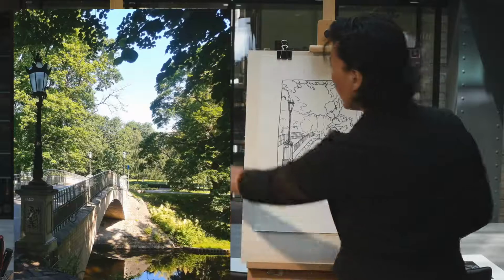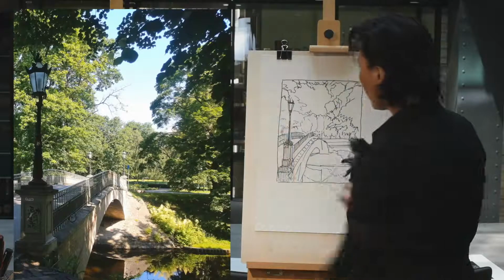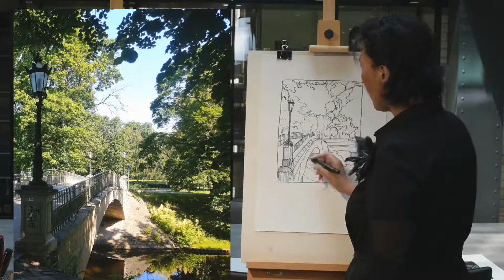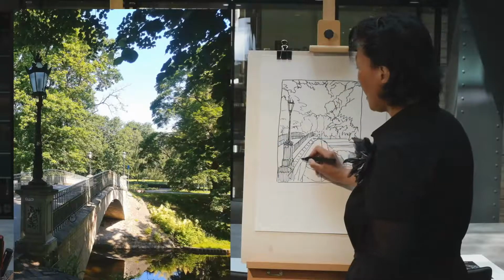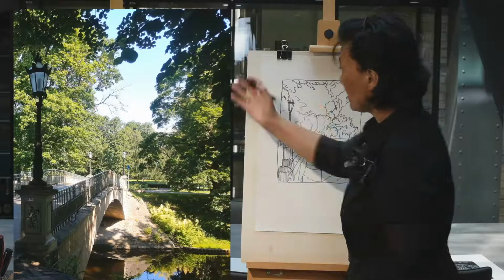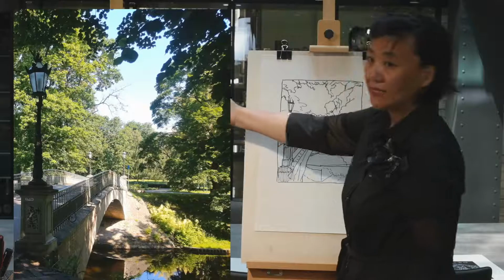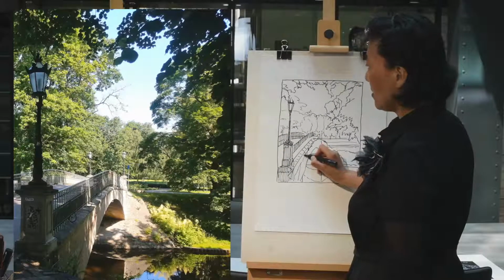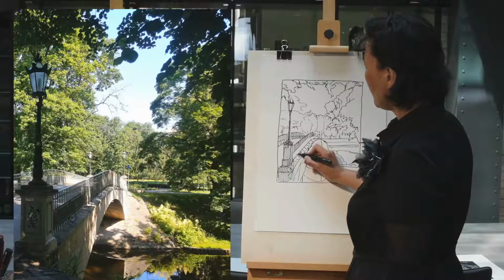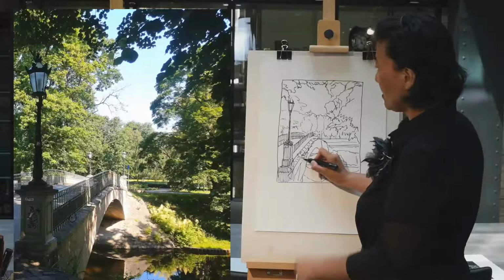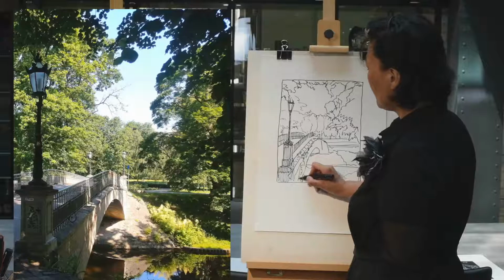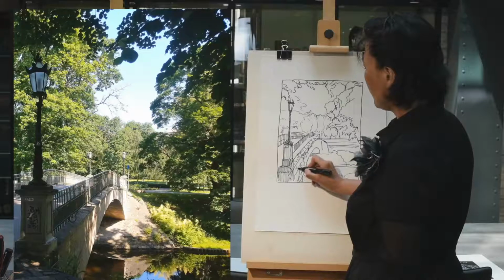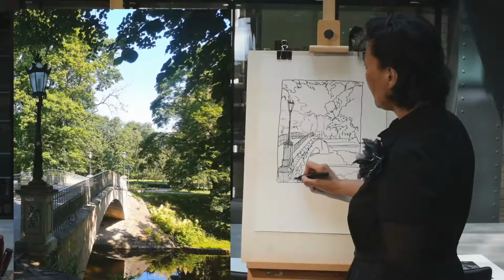And see the second part, not all the place at the same dark, because this is like the shadow of leaves. So in this part, the bridge, you can see different. So put some active line.